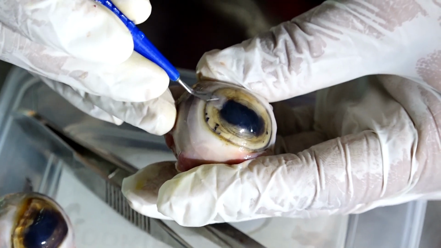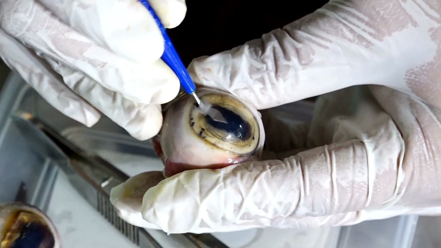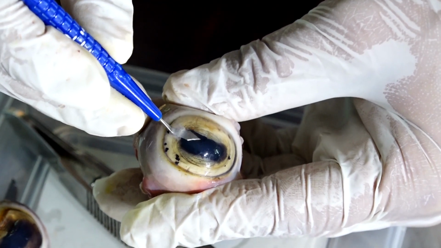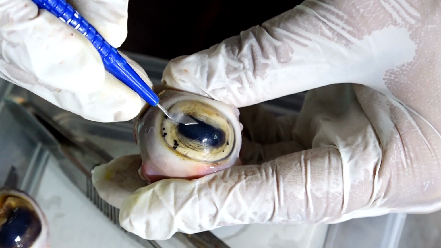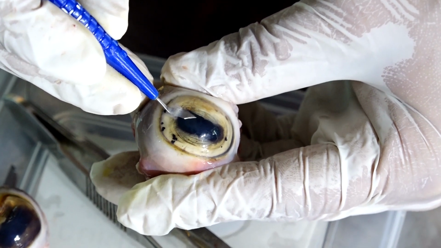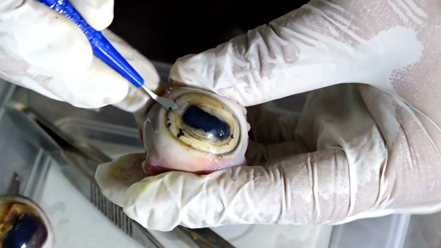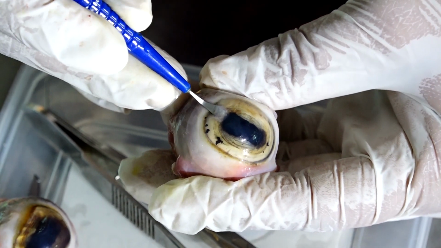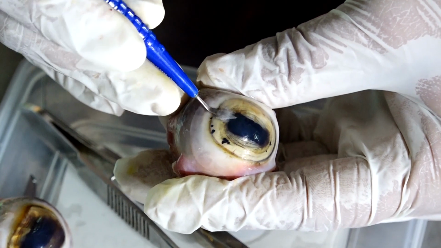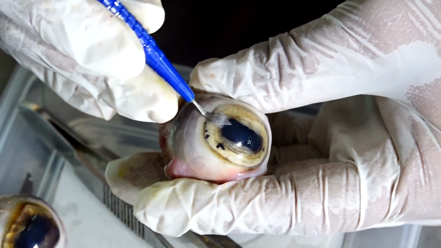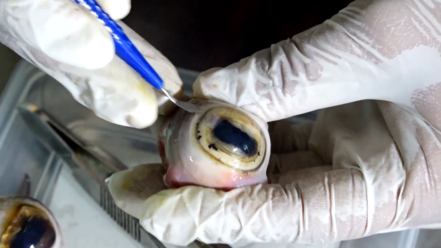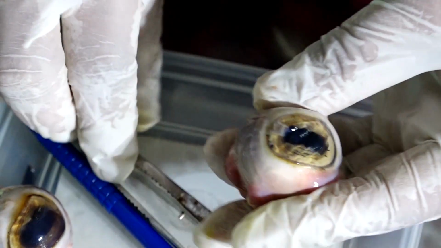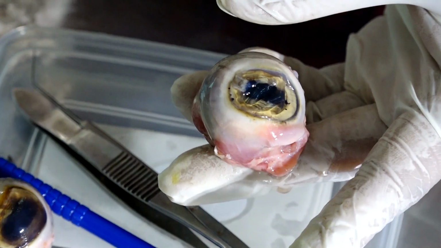So here I have made an opening through which the aqueous has come out. Can you see the blade inside the eye? Is it seen clearly? This blade is now in the anterior chamber of the eye. The structure behind the cornea and the iris is called anterior chamber. So you can see that the blade is now inside the anterior chamber. Anterior chamber consists of a fluid called aqueous humor. Now you see the eye has collapsed.